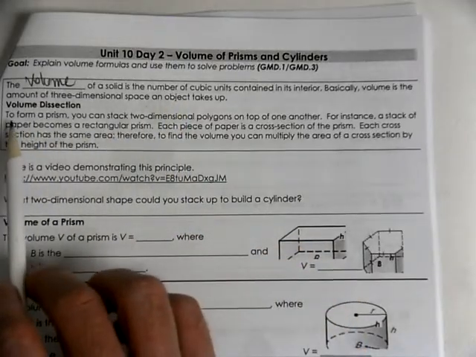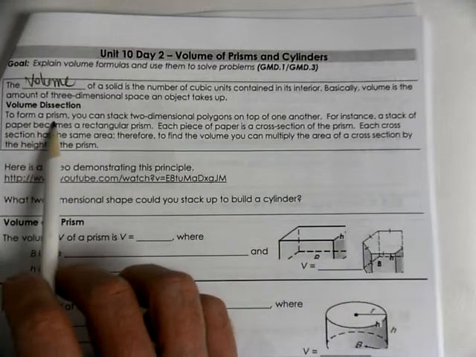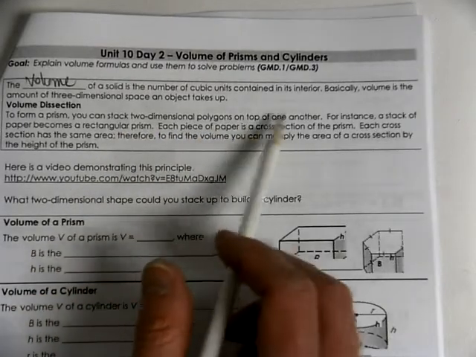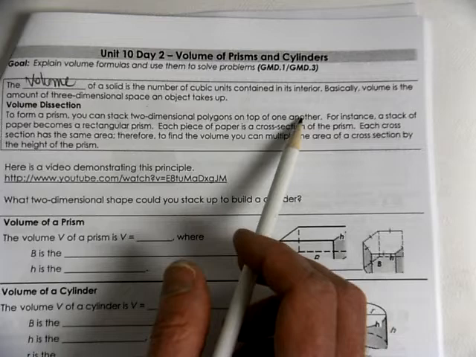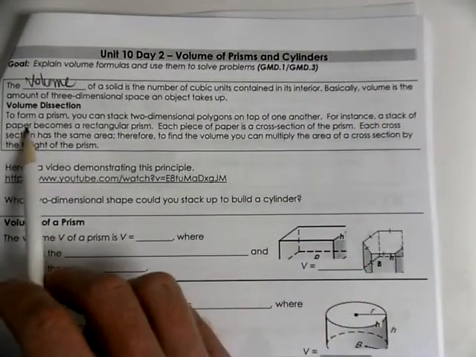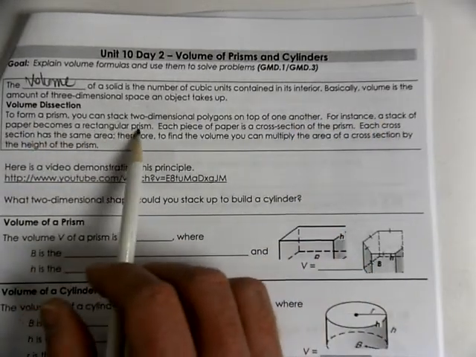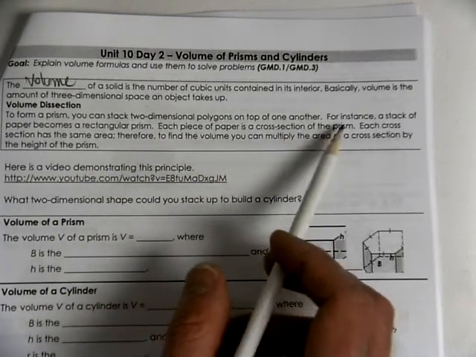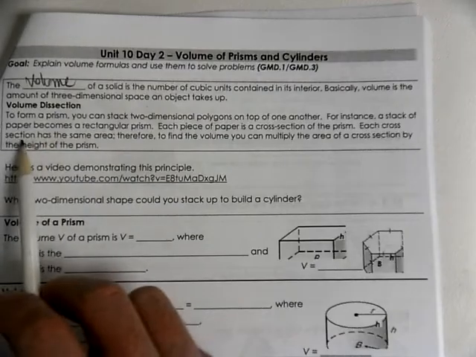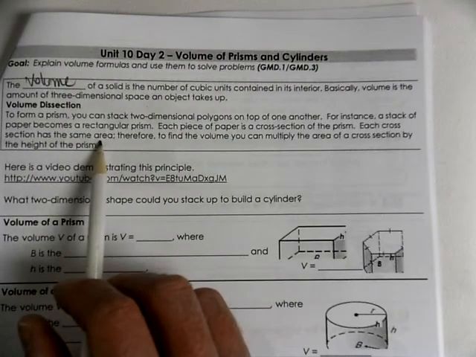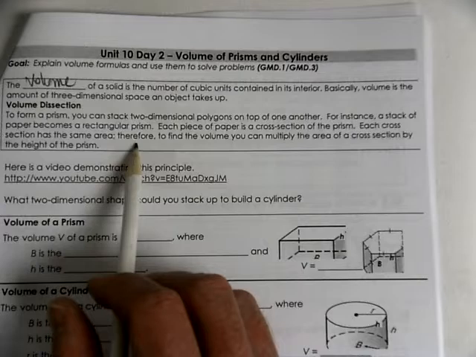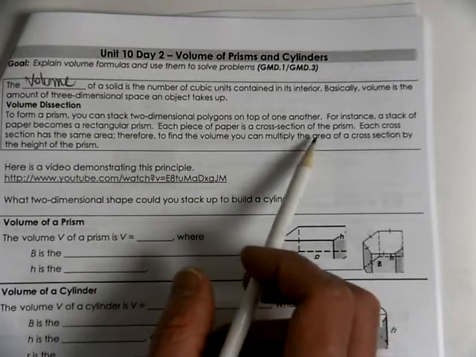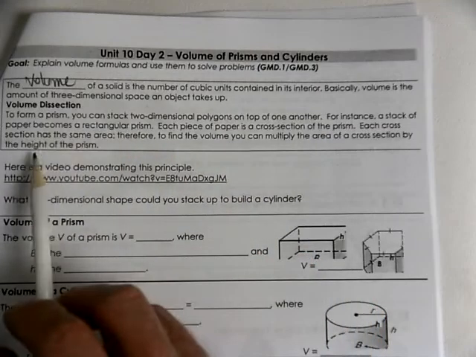The volume dissection. To form a prism, you can stack two-dimensional polygons on top of each other. For instance, a stack of paper becomes a rectangular prism. Each piece of paper is a cross-section of a prism. Each cross-section has the same area. Therefore, to find the volume, you can multiply the area of the cross-section by the height of the prism.